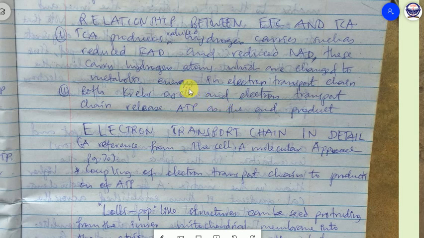So tuangalie kidogo kuhusu relationship kati ya electron transport chain na tricarboxylic acid cycle, yani Krebs cycle. Kwanza Krebs cycle au TCA produces reduced hydrogen carriers such as reduced FAD and reduced NAD. These carry hydrogen atoms which are changed to metabolic energy in the electron transport chain.